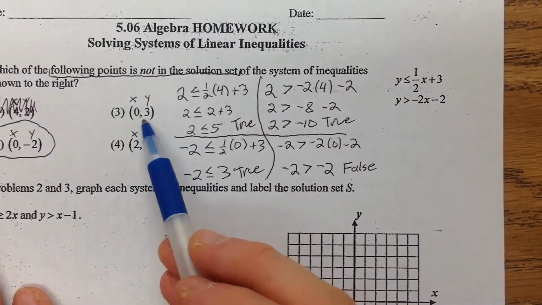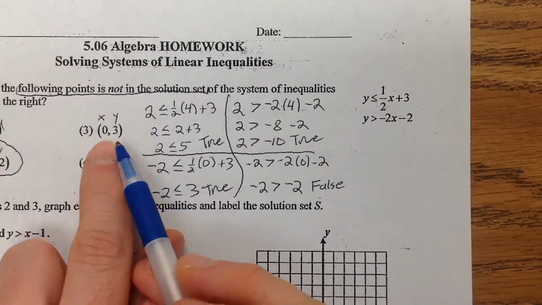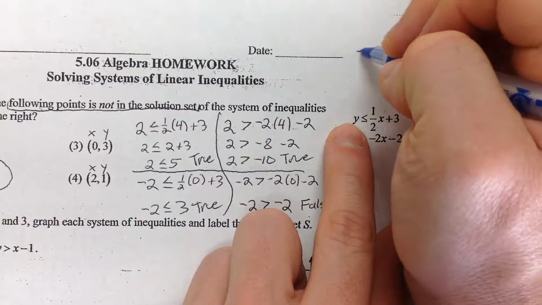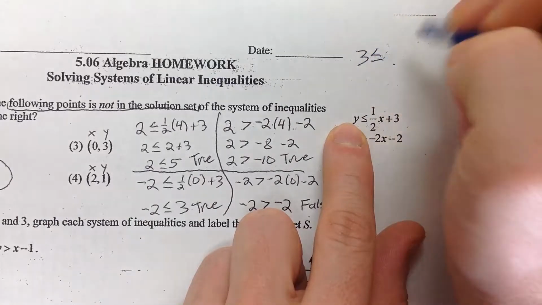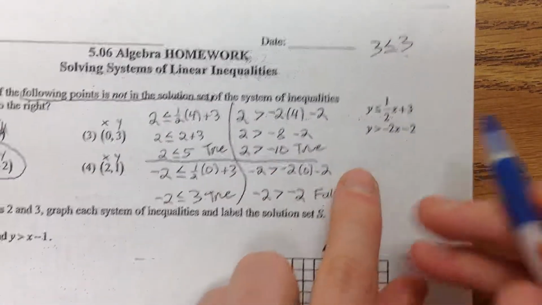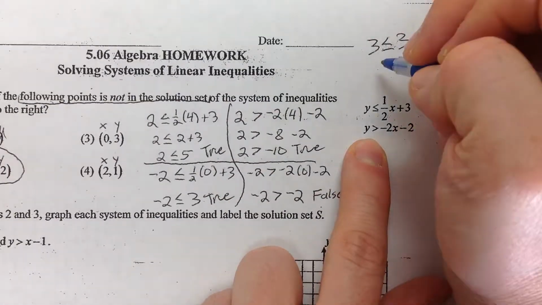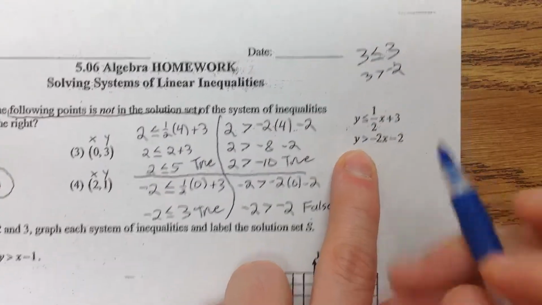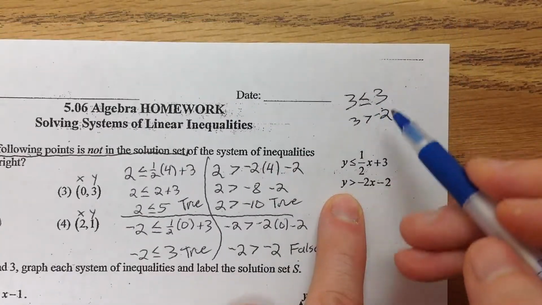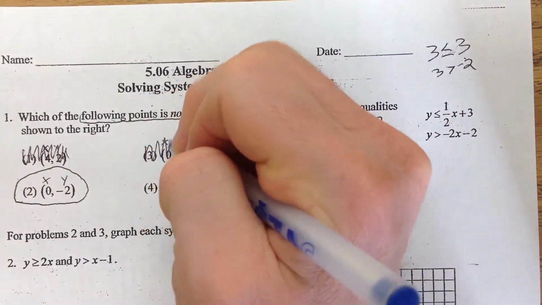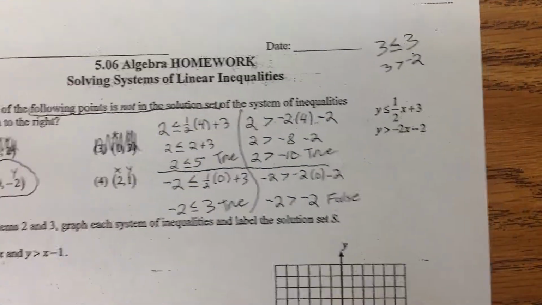I'll just kind of do this quickly here. With this one, y is 3 and x is 0. So this first one would end up being 3 is less than or equal to 3. So the first one checks out. And on this one, it would end up being 3 is greater than negative 2. Both of those things are true, so this one checks out and can't be our answer.